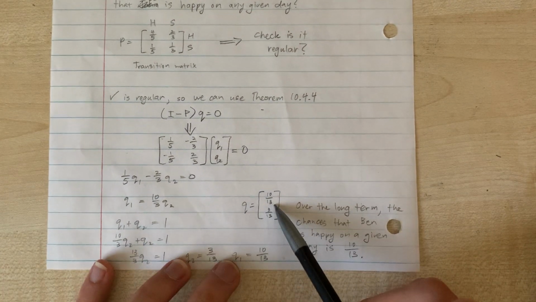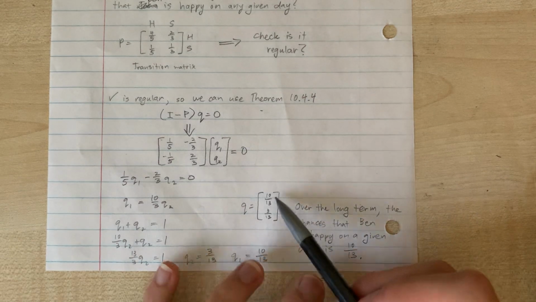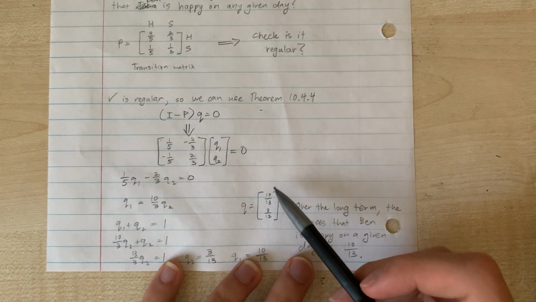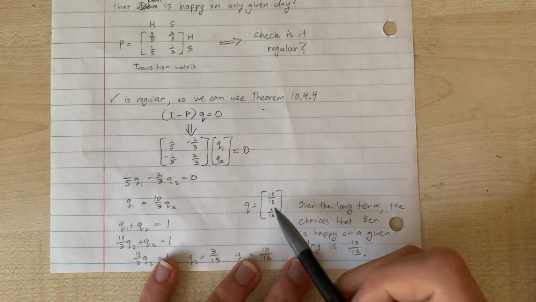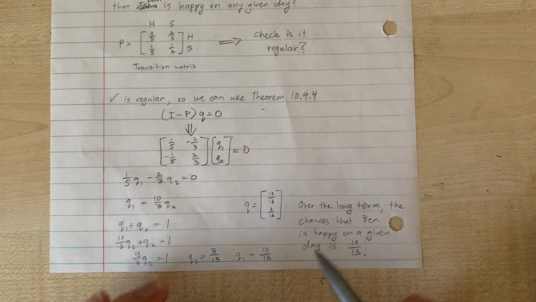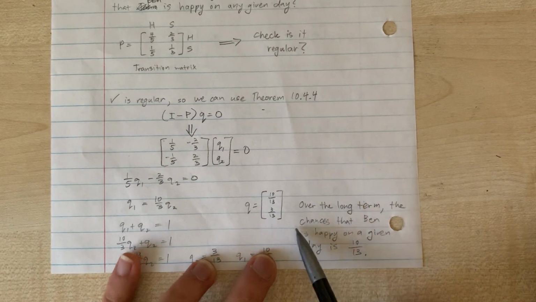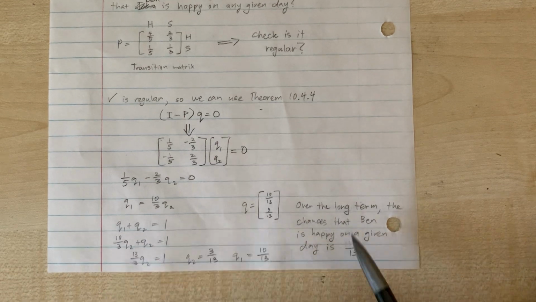And this vector basically shows us that over the long term, on any given day, there's a 10/13 probability that Ben will be happy, and a 3/13 probability that Ben will be sad on any given day over the long term, which is what we have here. We've answered the question. Over the long term, the chance that Ben is happy on a given day is 10/13.